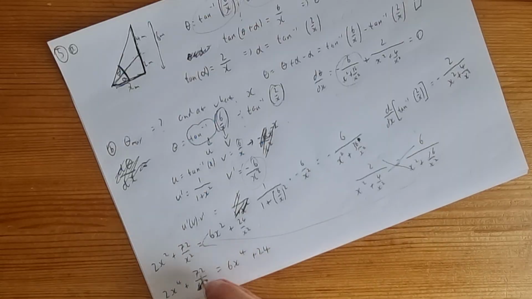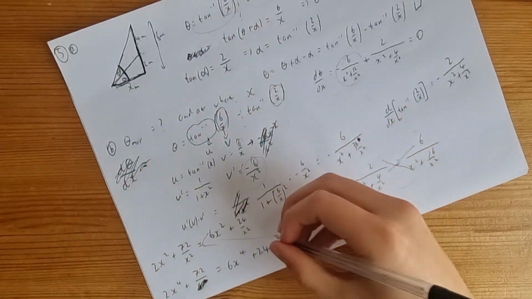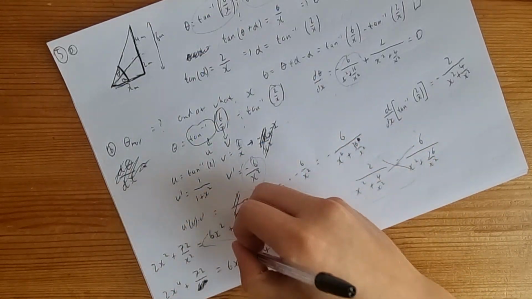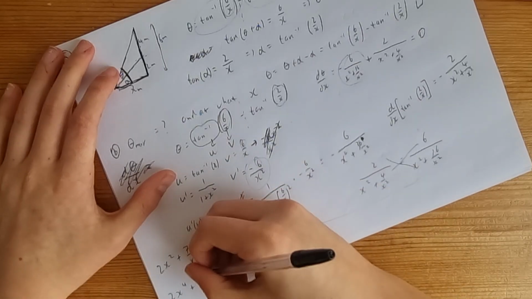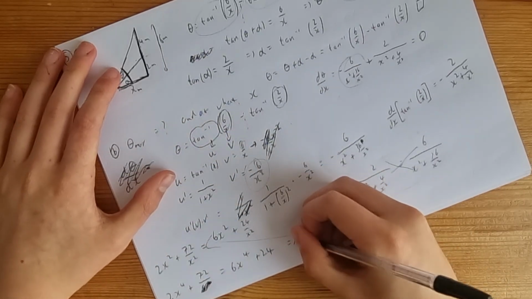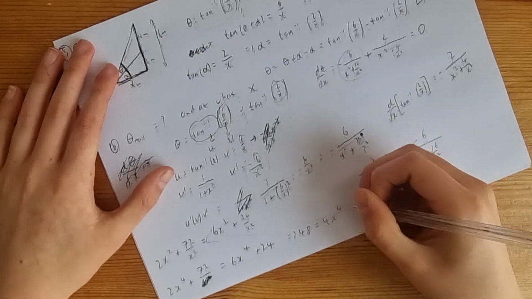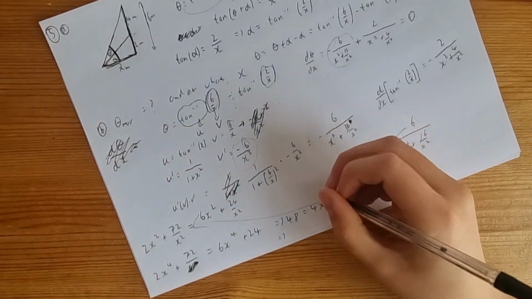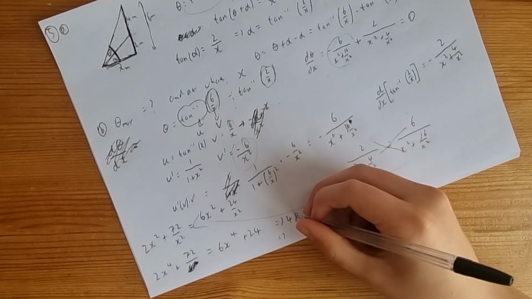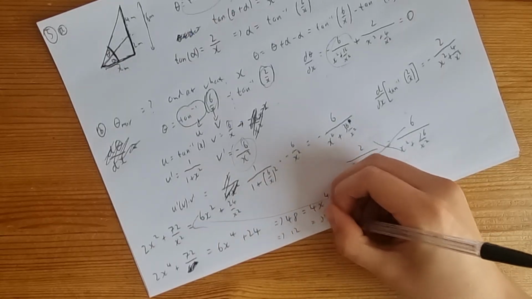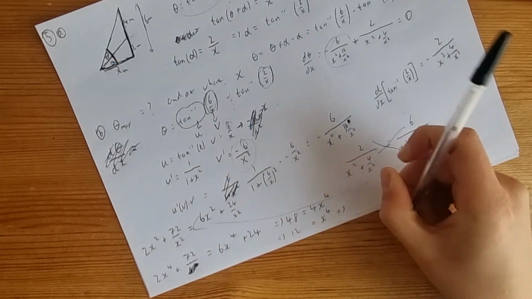And now we can subtract from both sides and isolate each side. So take away 24 from both sides. This is, so 72 minus 24 is 48, equal to 4x to the fourth. So divide both sides by 4. You get that this divided by 4 is 12, equals x to the fourth.